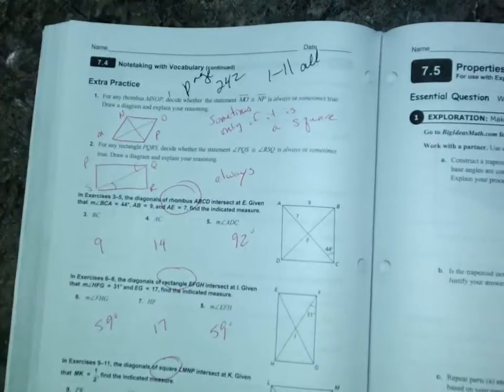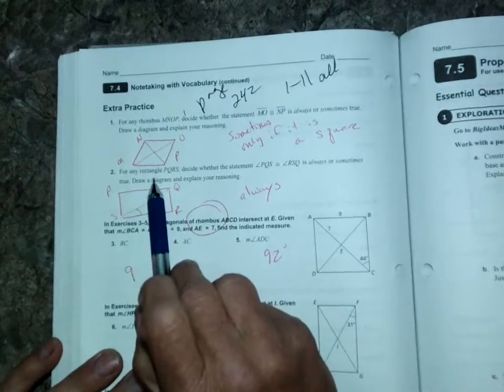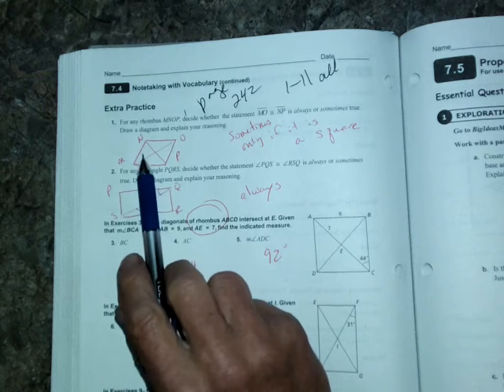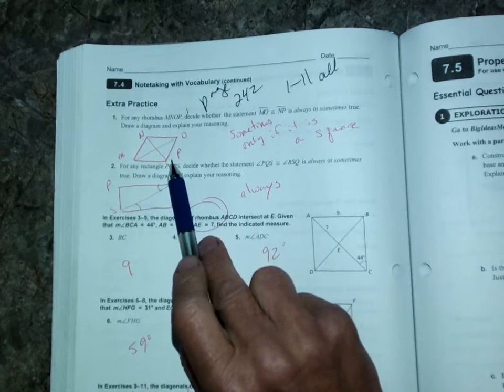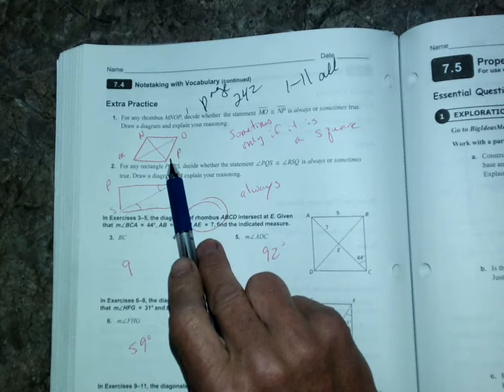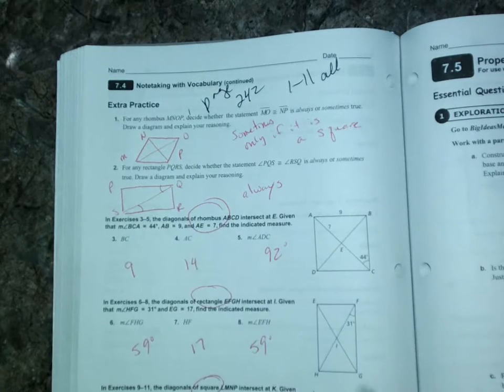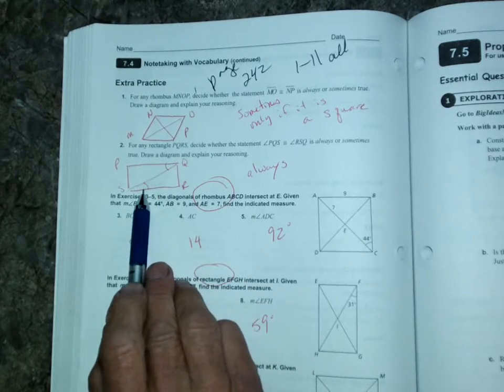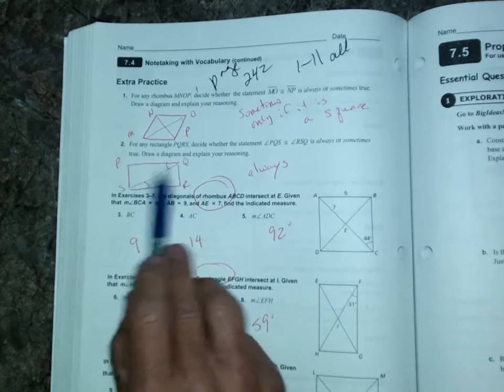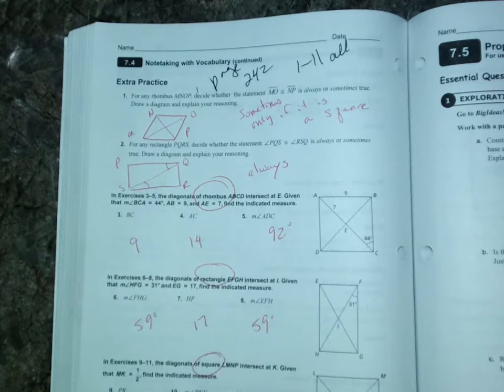This is what you guys have. So if this is a rhombus, the only way this could be true, the diagonals would be equal, is only if it's a square, and it's not always, so say sometimes. So 2, this is always true. If it's a rectangle, this angle will always be equal to this angle. Okay, those are parallel lines, so those two angles will always be equal.